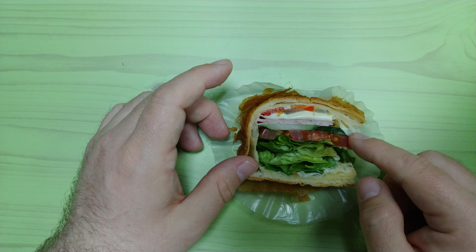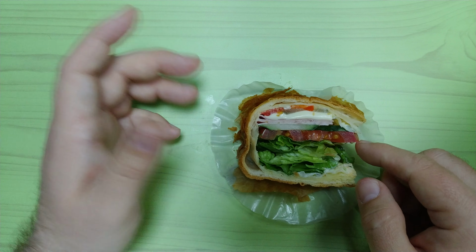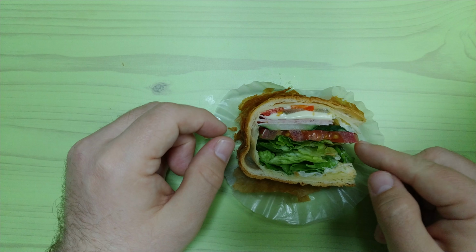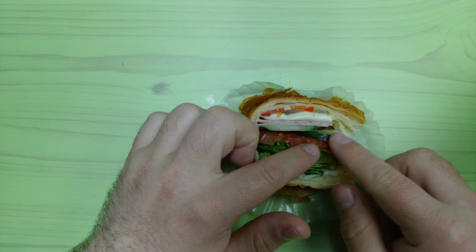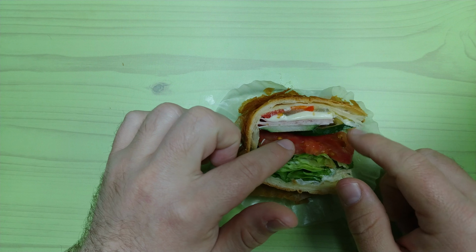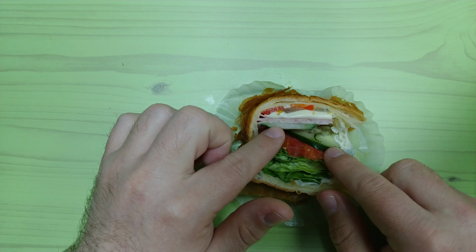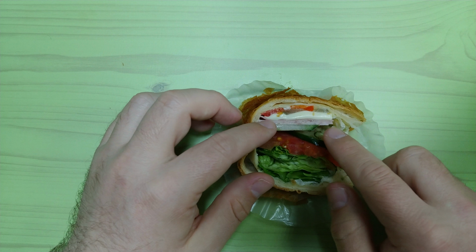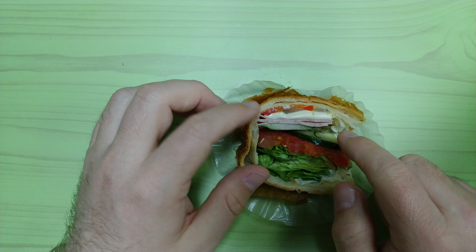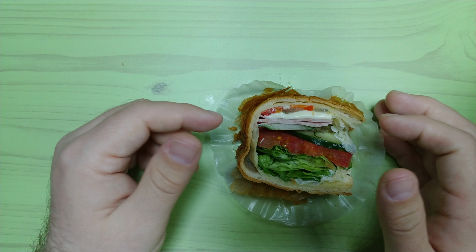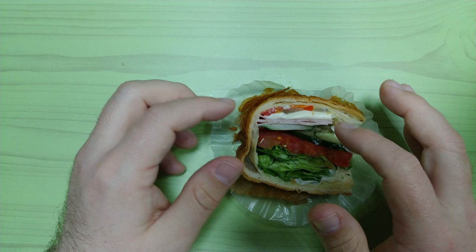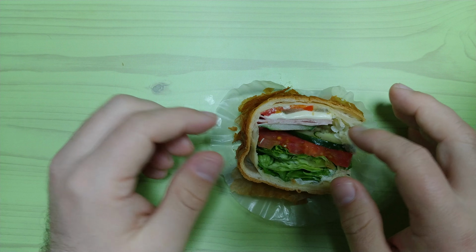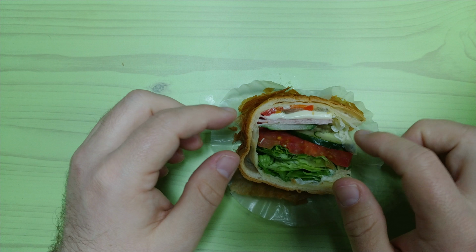What is this? This is a tomato, right? This is a juicy red tomato. Inside here, what is this? This is a cucumber. We have a fresh cucumber too. We have a green cucumber. This meat is supposed to be turkey, but you never know. It's Korea. Sometimes they say it's turkey. Sometimes it's not. But I think it actually is turkey this time.